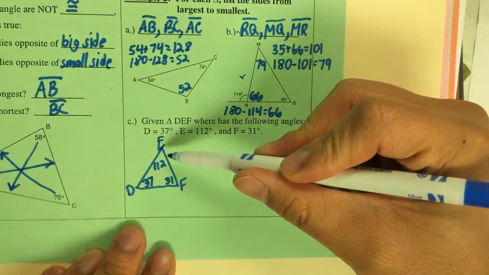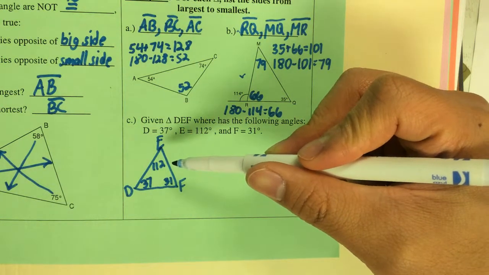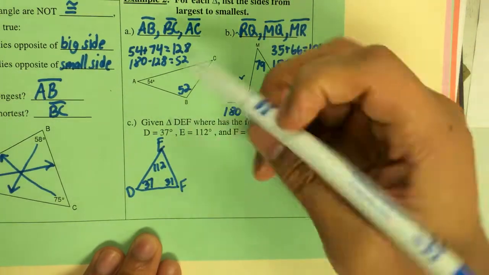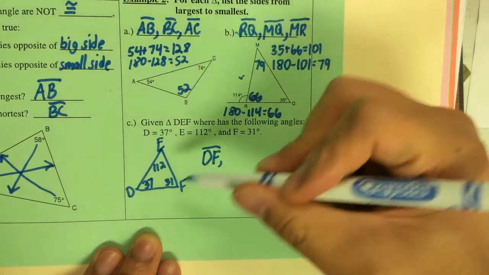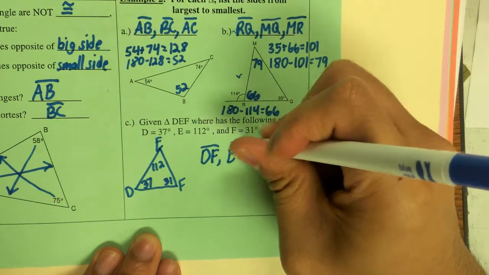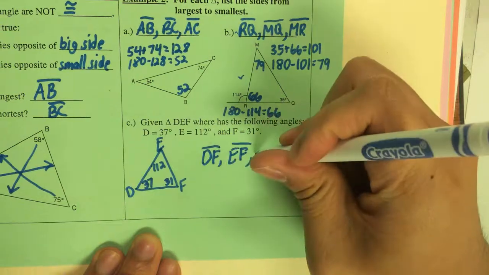Like this. E is supposed to be 112 degrees. In my sketch, it doesn't look like an obtuse angle. So we go by the numbers. E is the biggest angle, so opposite that, DF is the biggest side. Next, 37, which goes with EF. And last, 31, which goes with DE.